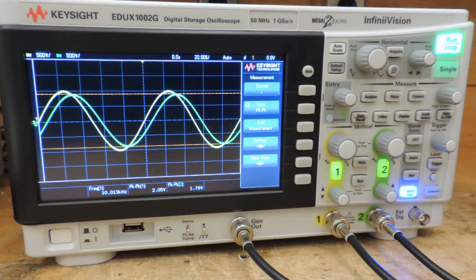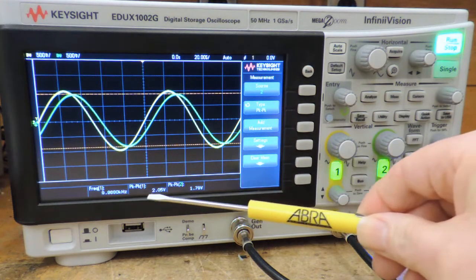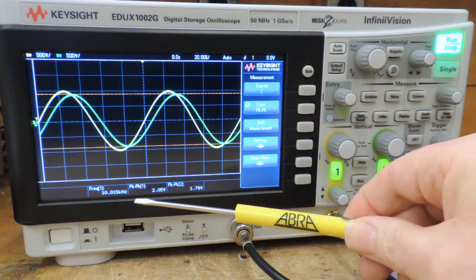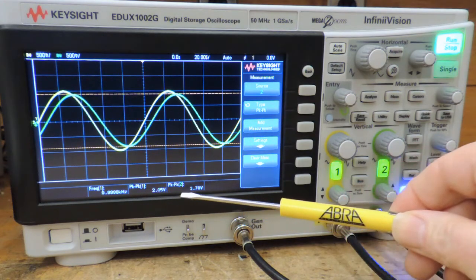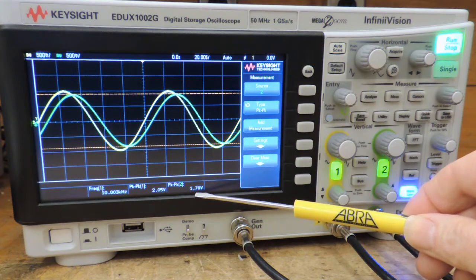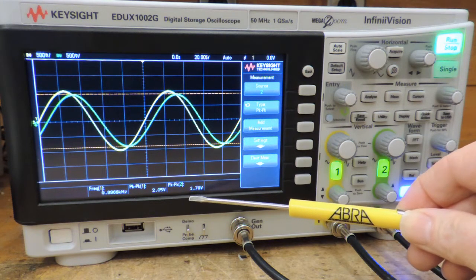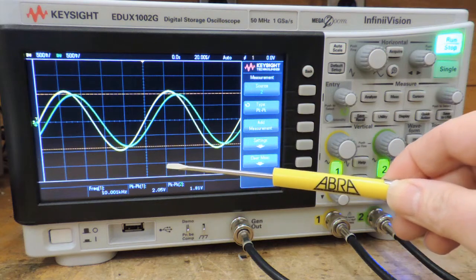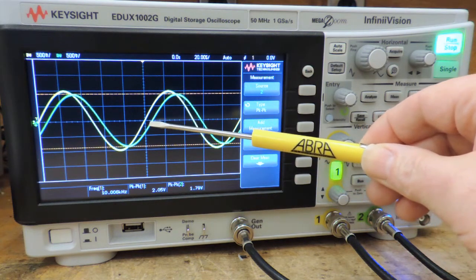So under procedure, step number 3, we're to take some measurements. The first one is the voltage across the capacitor. So if you've set up your measurements on the screen, we can see at a frequency of 10 kilohertz, the peak-to-peak voltage on channel 2 is 1.79 volts, and that's the voltage drop across the capacitor. The next thing we need to do is find out what the time deviation between the input signal and the voltage drop across the capacitor is.